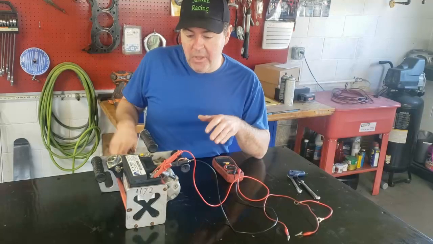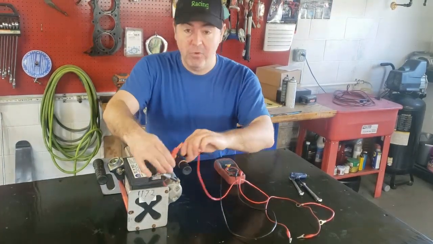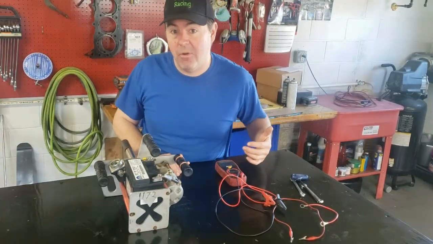What I want to show you here is voltage drop testing where you can actually see the connections in front of you. When we do this on the vehicle, I can't show you all the connections at once because I can only have the camera at one point.